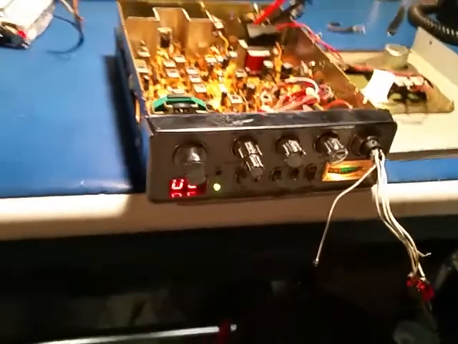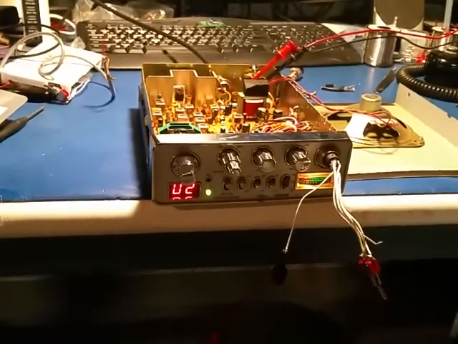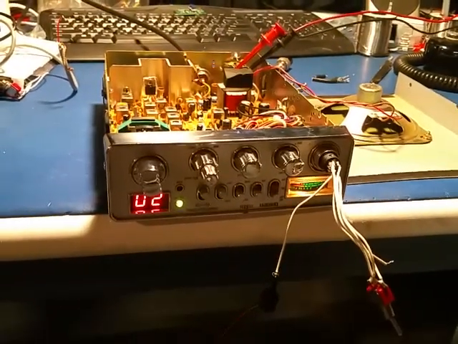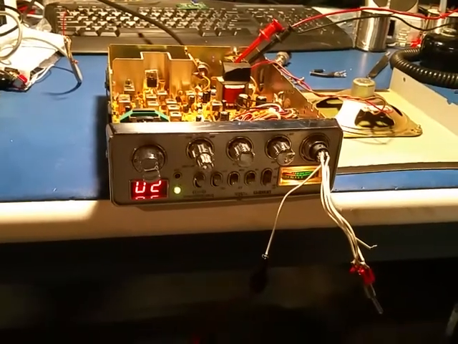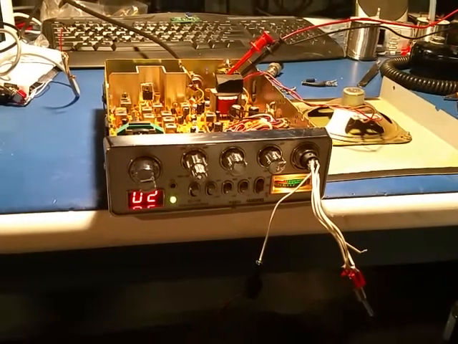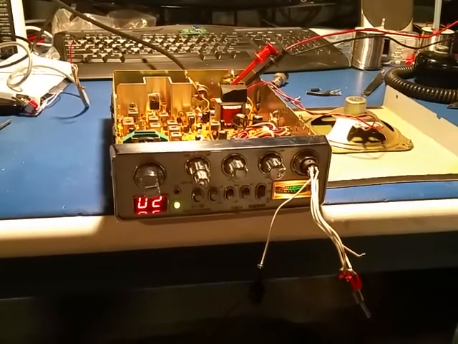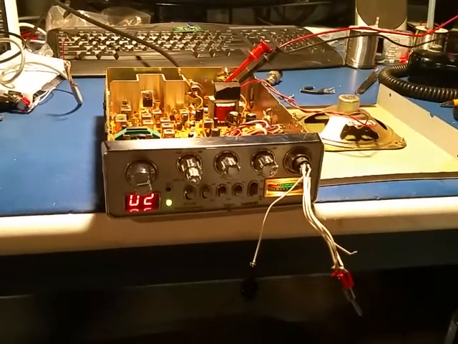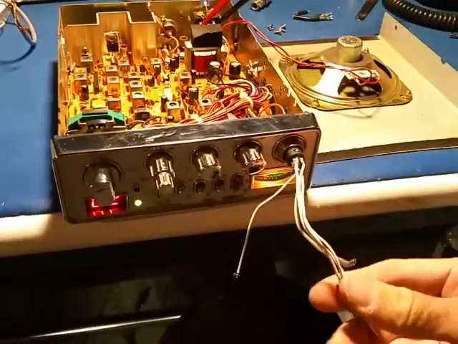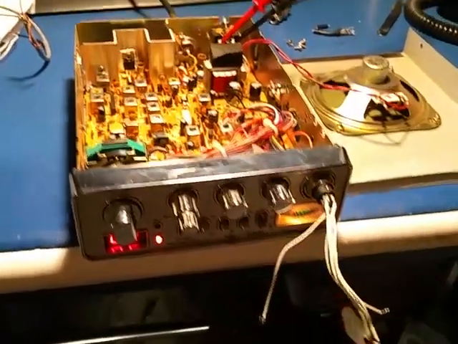A lot of people obviously aren't going to have this equipment, so what you can use is probably just find an audio generator app on your cell phone and set it for a 1 kilohertz tone, crank the volume up, and hold it up to your microphone. Probably be good enough to get you by anyways. But so what you do, get the radio transmitting.